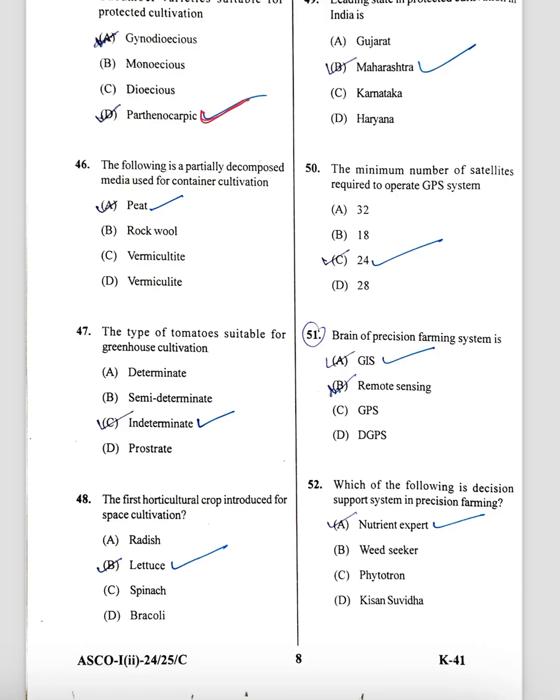Then coming to the following, which is a partially decomposed media used for container cultivation. It is about peat. Then type of tomatoes suitable for greenhouse cultivation, majorly indeterminate tomato is grown. Then fast horticultural crops introduced for space cultivation, it is about lettuce. Then leading state in protected cultivation in India is Maharashtra.